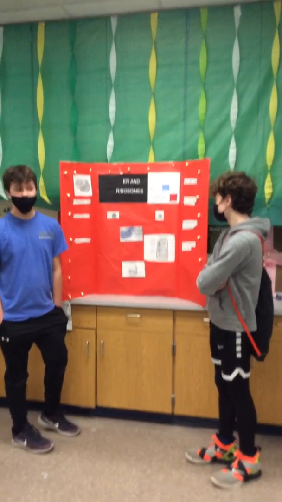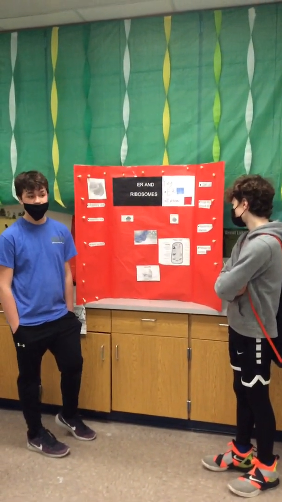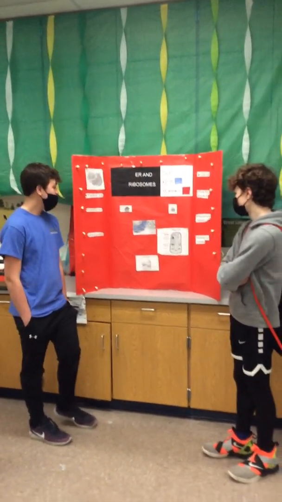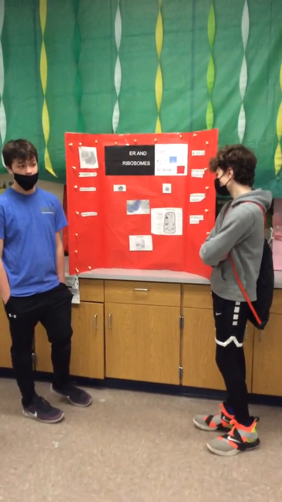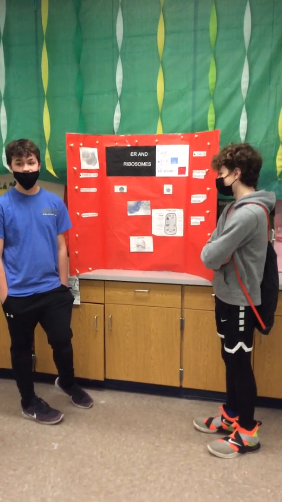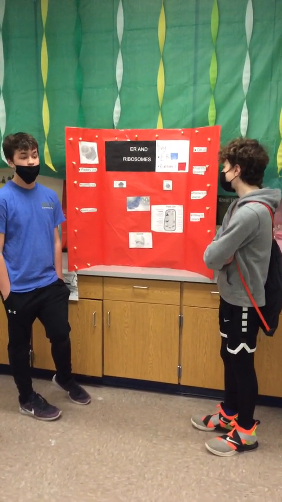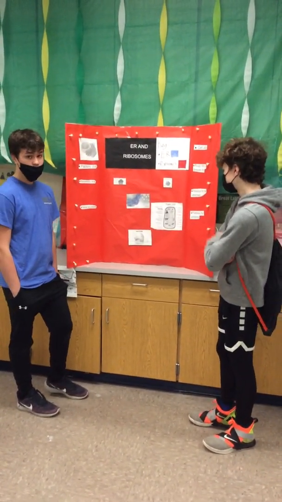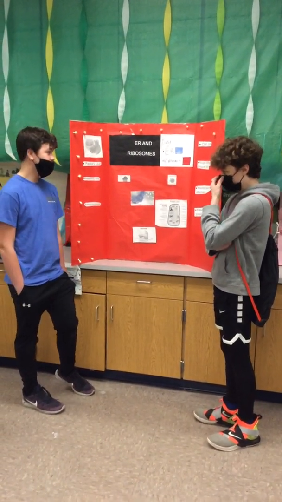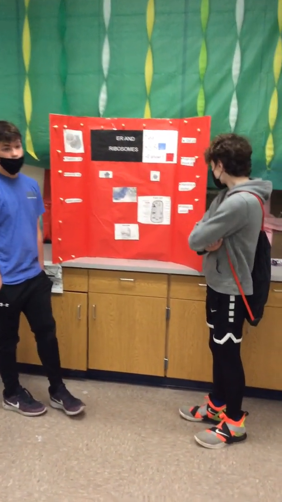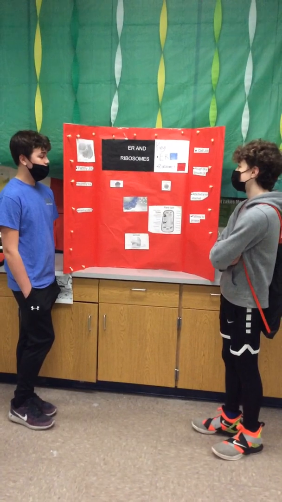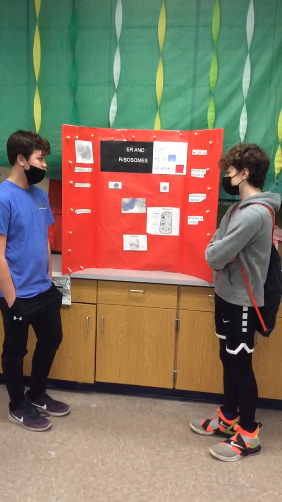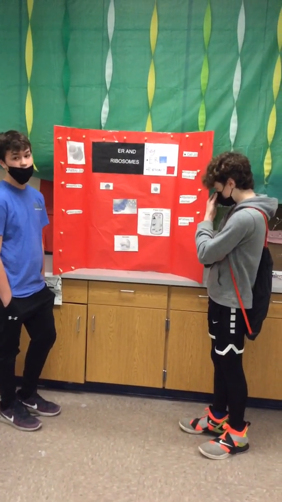So this unit in science we were actually learning about how the inside of the cell is like a factory, and what the ER or the endoplasmic reticulum does in a factory is it's the assembly line. But of course with an assembly line you need workers, and that's where the ribosomes come in. The ribosomes mainly work on the packages of protein that are inside the ER.